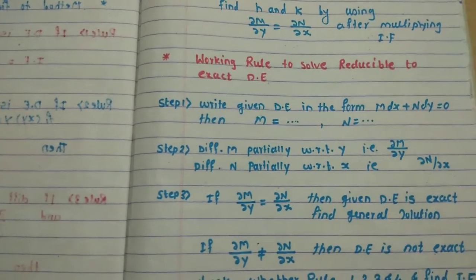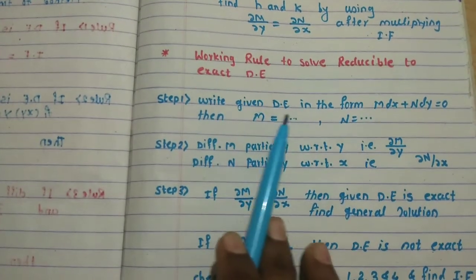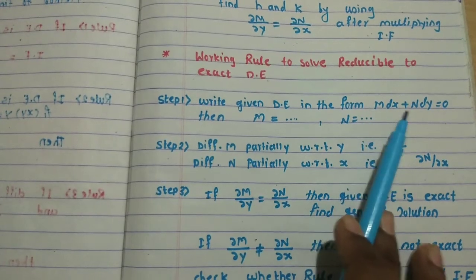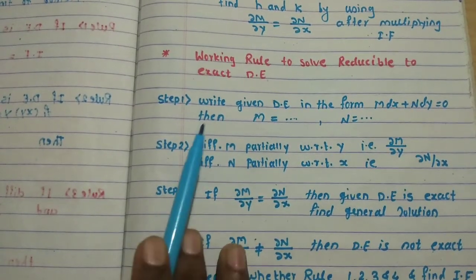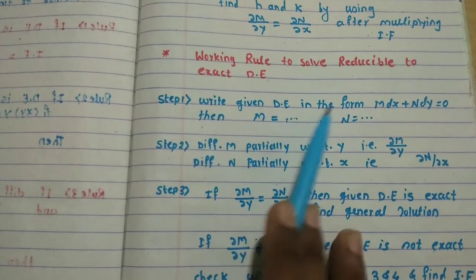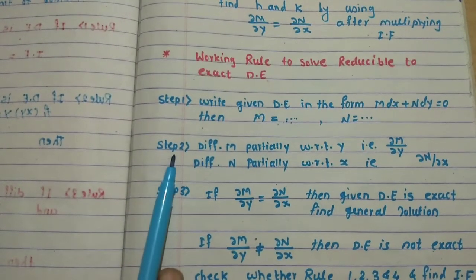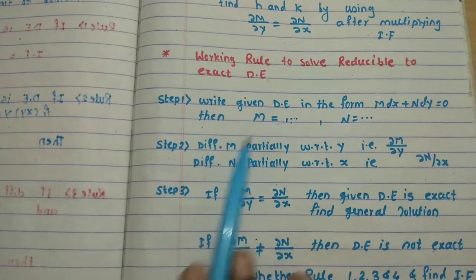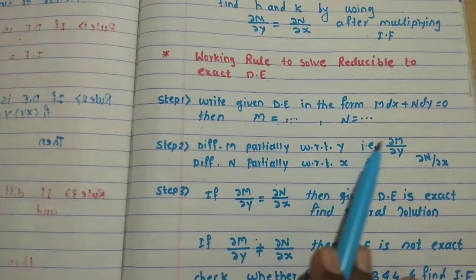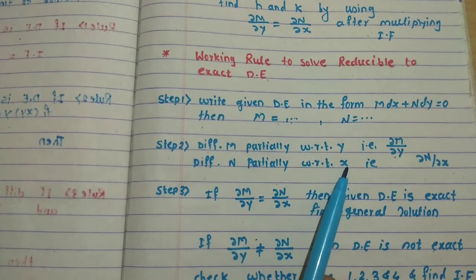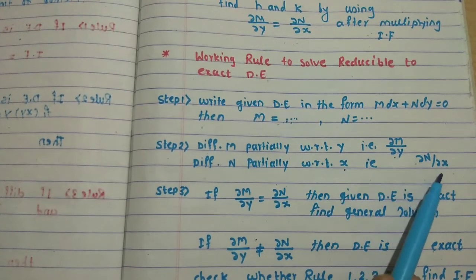The first step is to write the given differential equation in the form M dx plus N dy equal to 0. Then write down M equal to some function and N equal to some function. Step 2 is to differentiate this M partially with respect to y, that is del M by del y. Differentiate this N partially with respect to x, then you will get del N by del x.